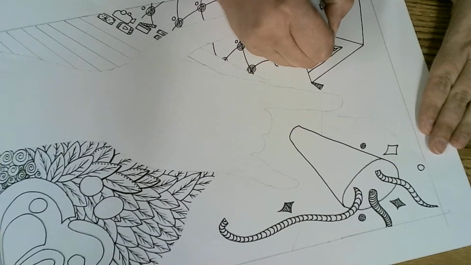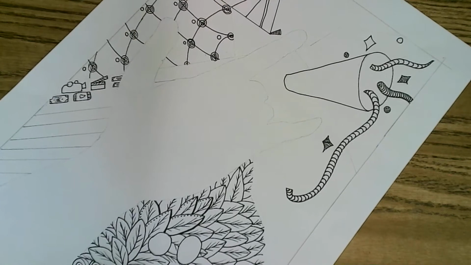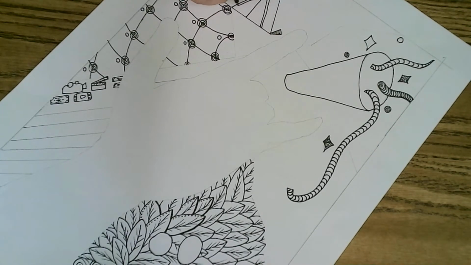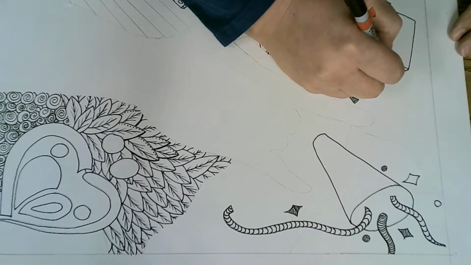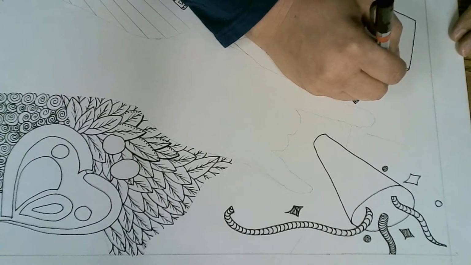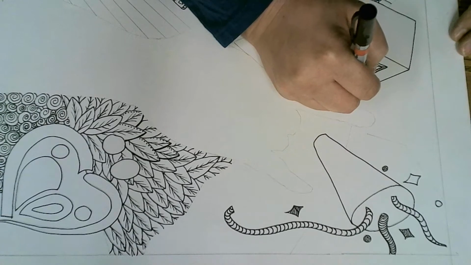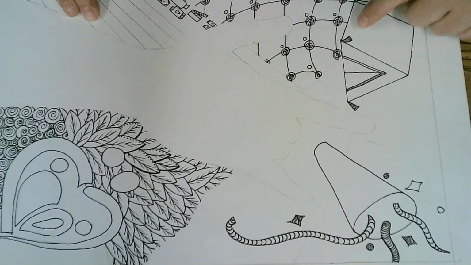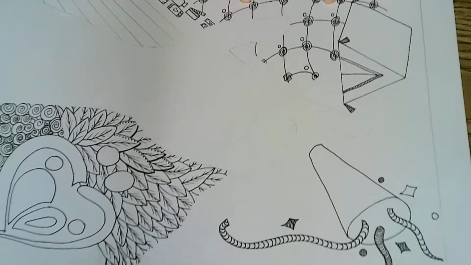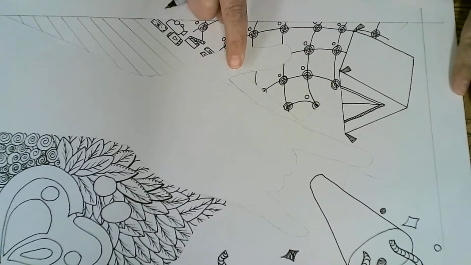So I'm going to go back. I'm going to turn the lines into a double line. And then I'm going to go back in and put pattern inside. So then it kind of repeats, the little lines repeat where the tent stakes are at. In this pattern, I want it to be fairly light, but I still feel like that's not very detailed.